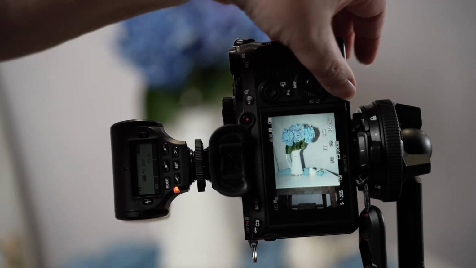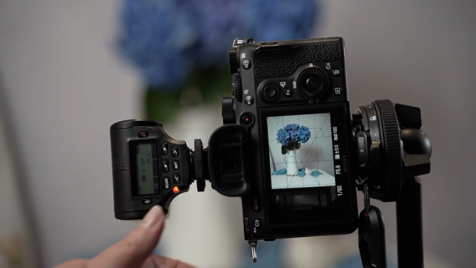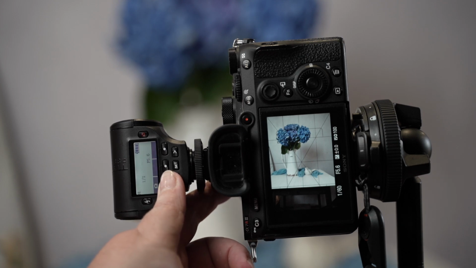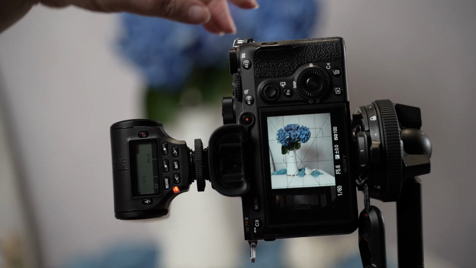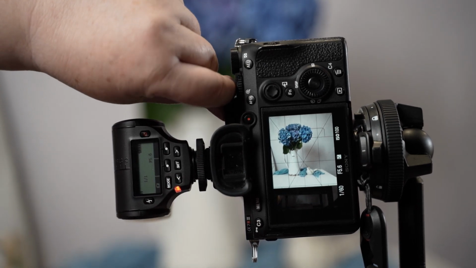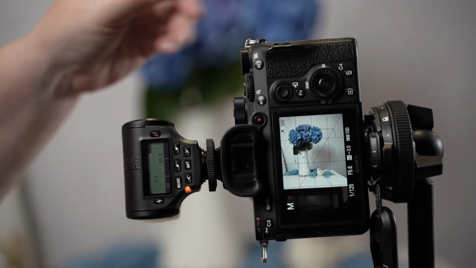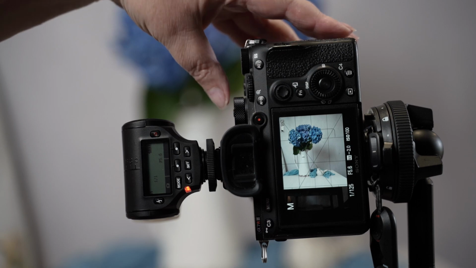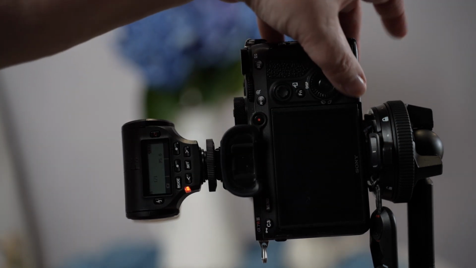So using an on-camera flash straight ahead at something like this isn't probably doing me any favours. So if I go into mode, and I'm now on manual mode on full power, I'm going to switch my camera back to manual because I was on aperture priority, and that is way blown out at 100%.